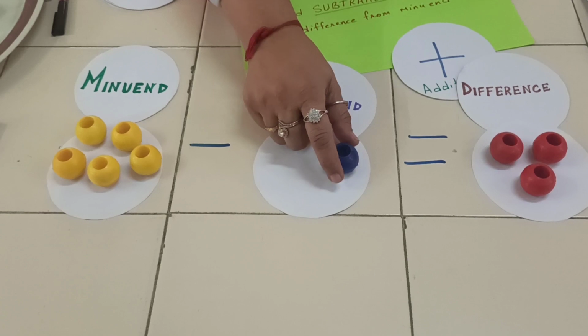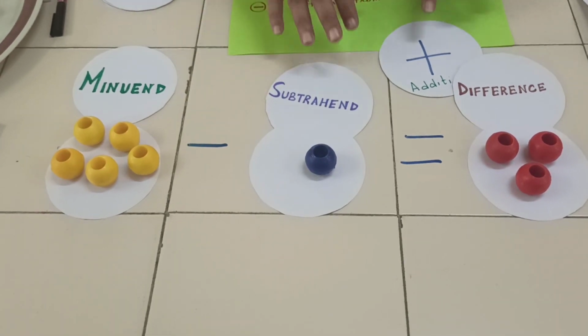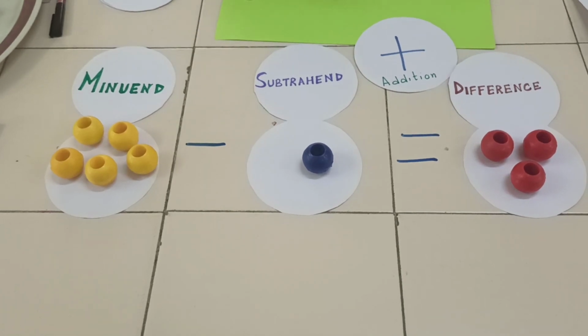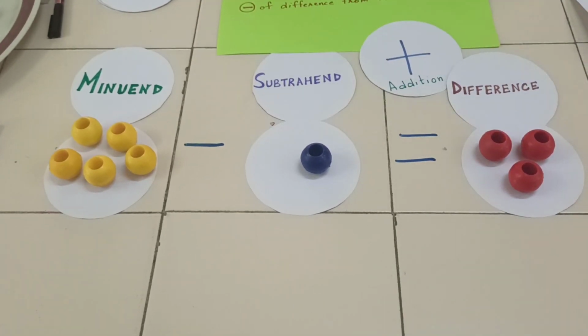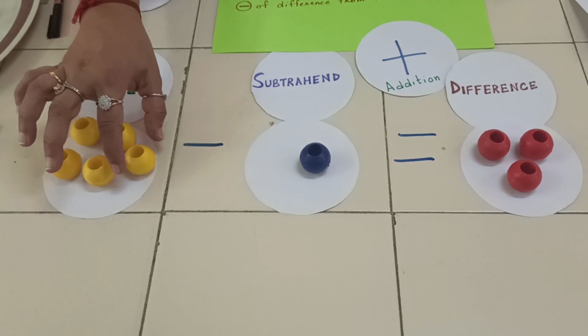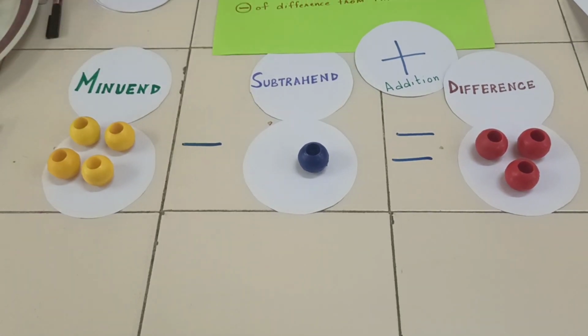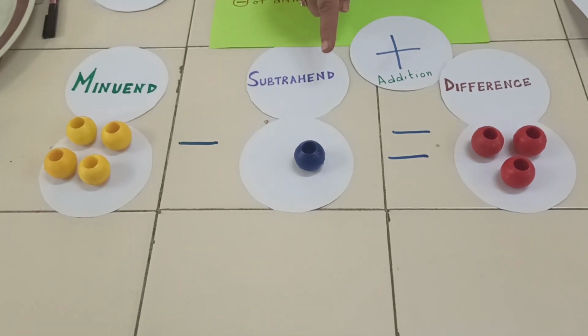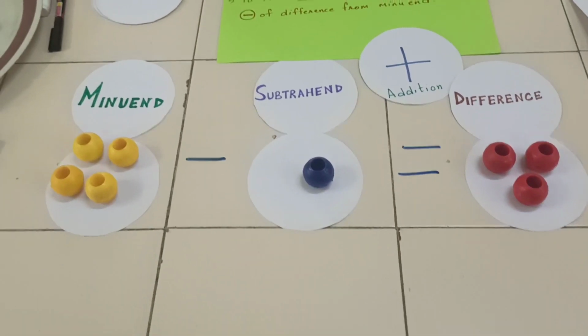If I remove 1 from here, that means I have to add this and then write. 1, 2, 3, 4. That means here also I should have 4. I'll remove 1. Now I have 4. So this is also possible. 4 minus 1 is equal to 3.